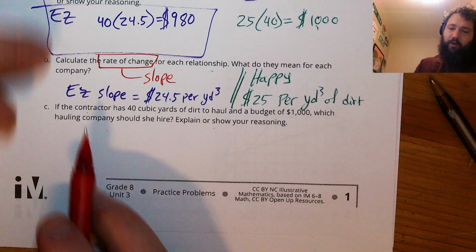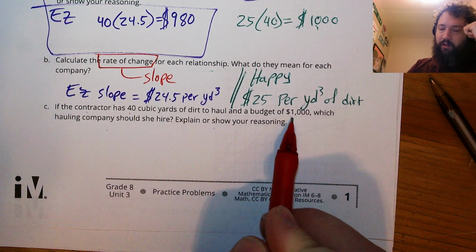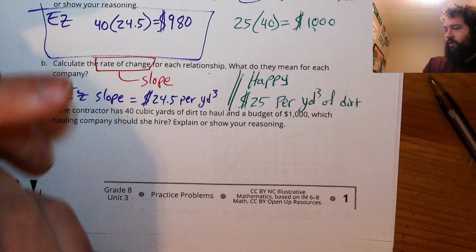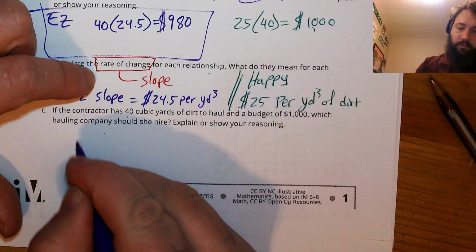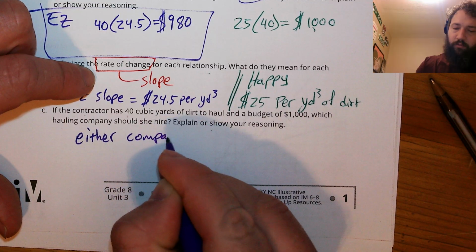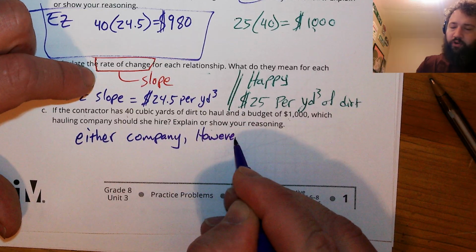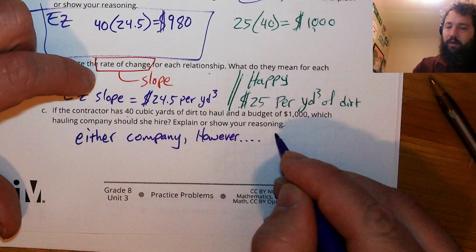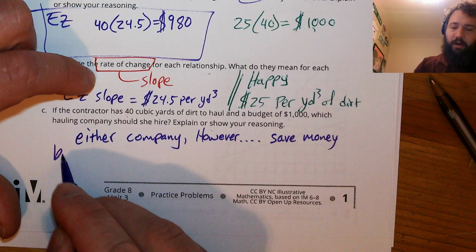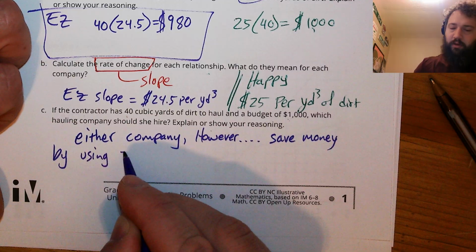Okay. If the contractor has 40 cubic yards of dirt to haul and a budget of $1,000, which hauling company should she hire? Either company works. However, usually we want to save money by hiring Easy.